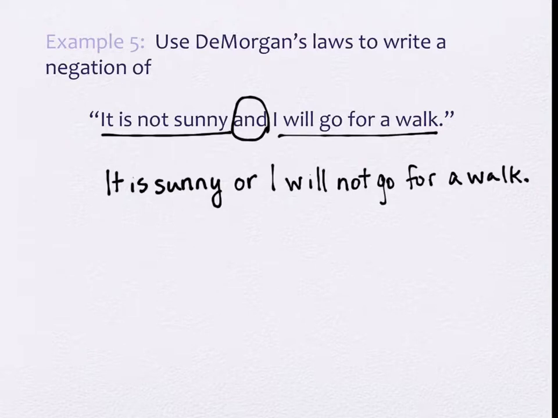And that statement right there is how I feel today. It is sunny. I will not go for a walk. Not an or, though. It would be an and in my case. It's not going to happen. No walking. So, yeah. All right.